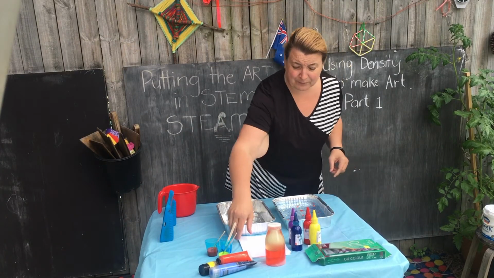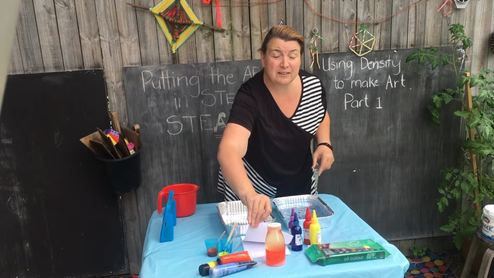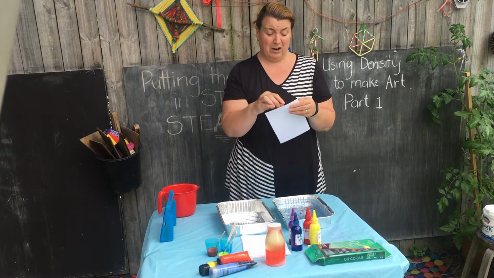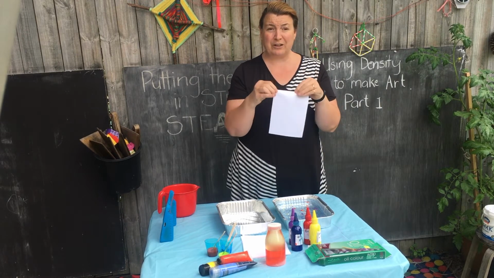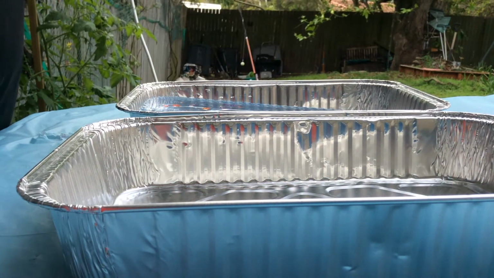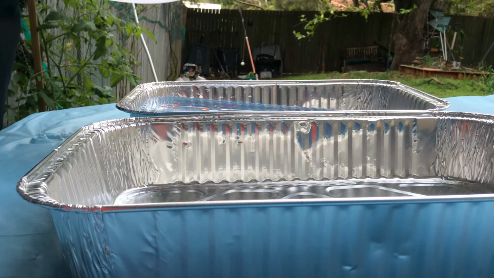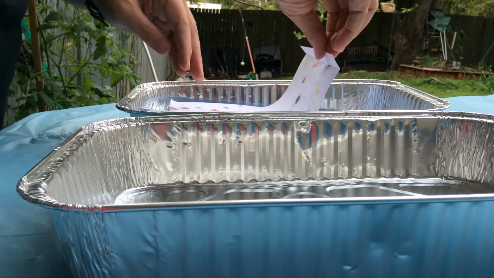Pop that there. And I'm going to get a piece of paper. Now this is just normal office paper. I've just cut it in half. Fold it so that it's got a little bit of an edge to hold, and I'm going to pop it in to catch my paint.